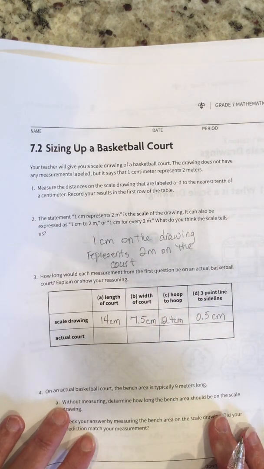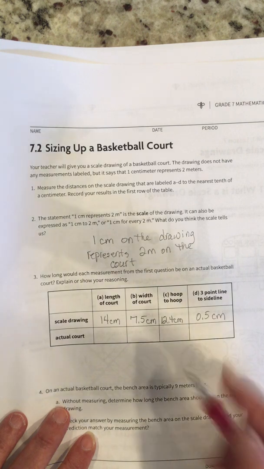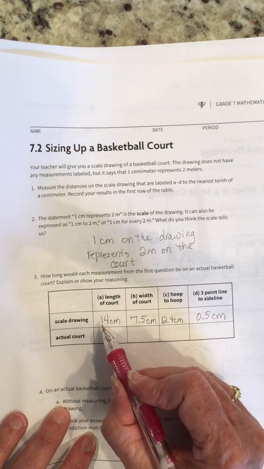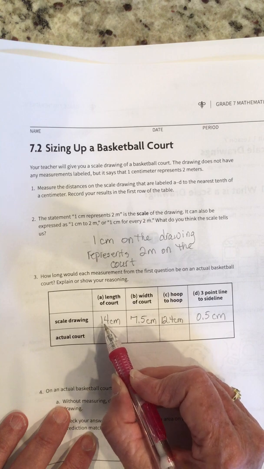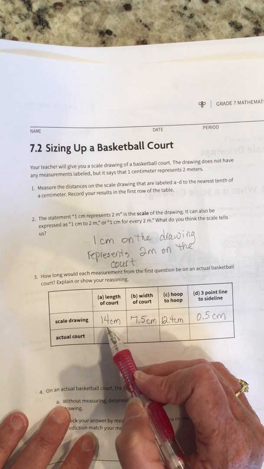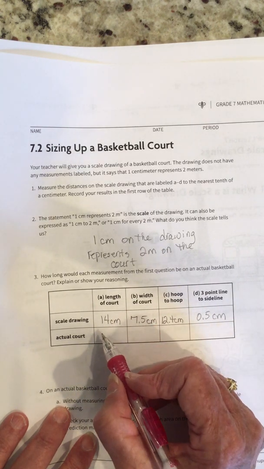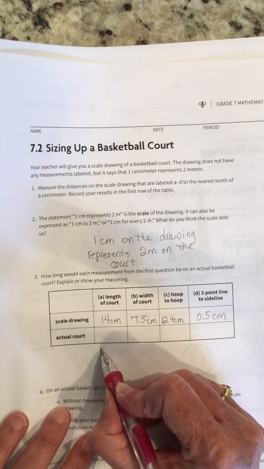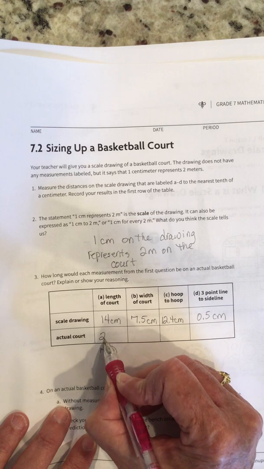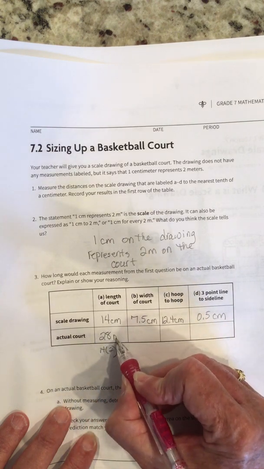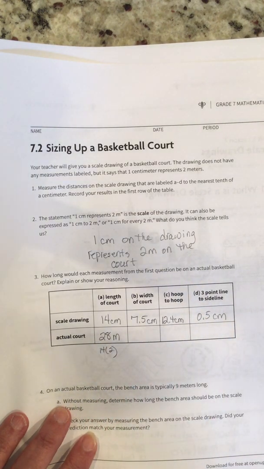All right, so now how could we figure out what the actual court is? Well, if the scale drawing is 14 centimeters and every centimeter represents 2 meters, I'm going to take that 14 and multiply it by 2. So that's going to give me that this actual court is 28 meters.